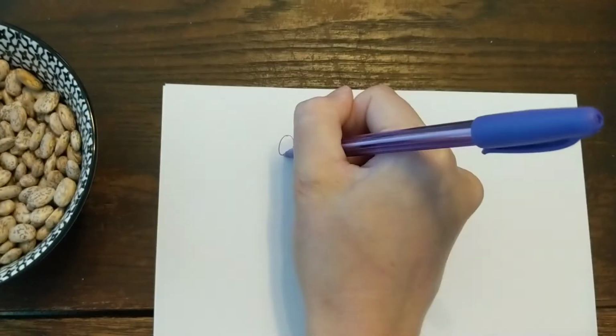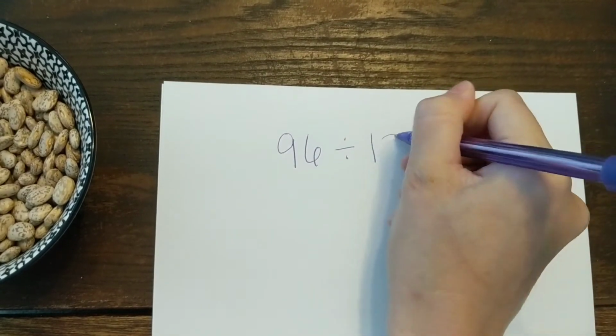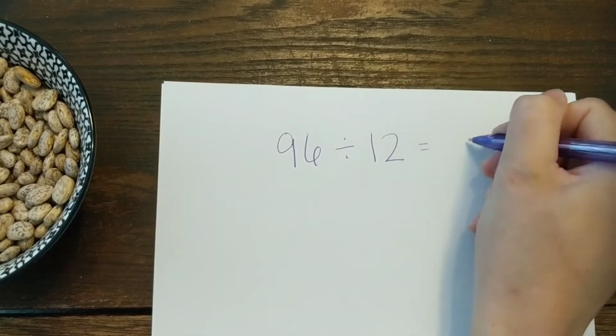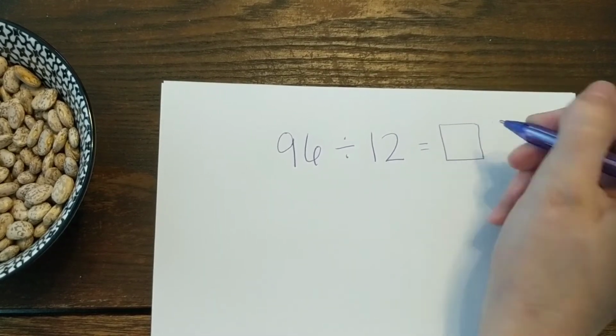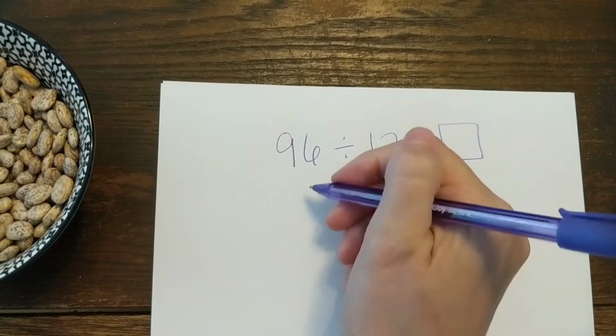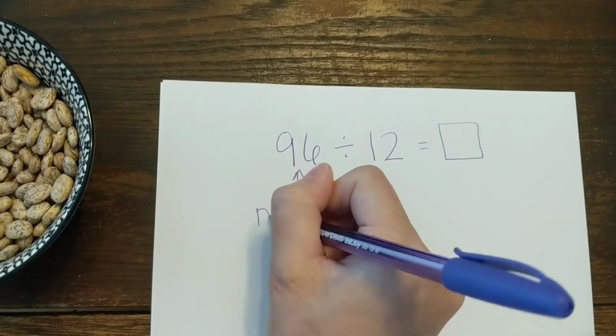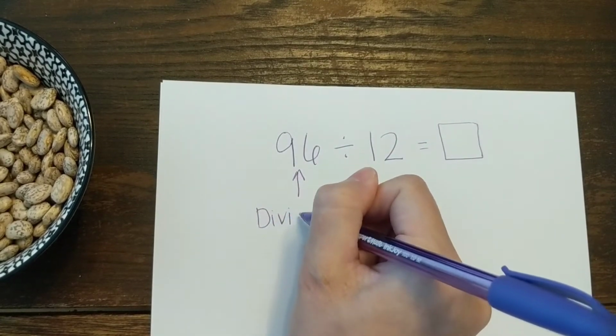All right, so for division, a couple different things. We have different vocabulary, of course. We're going to start with 96 divided by 12. I'm going to keep it with the 12s. 96 divided by 12. Okay? So for division, this starts with a D as well, our dividend.